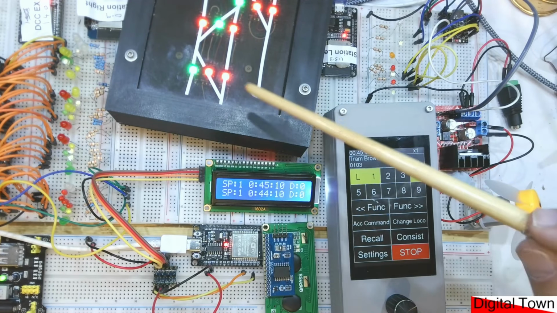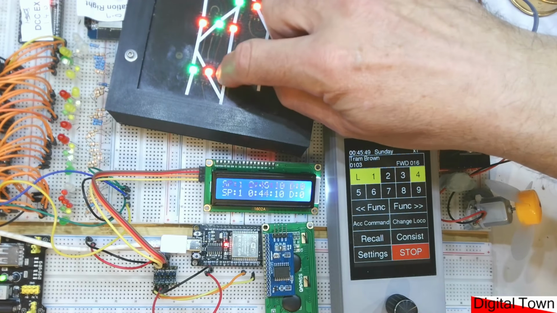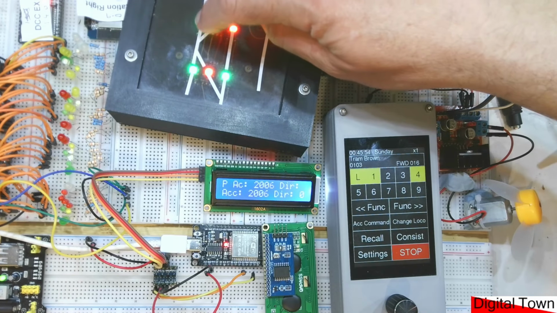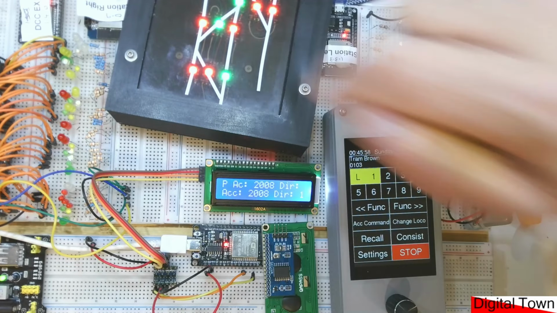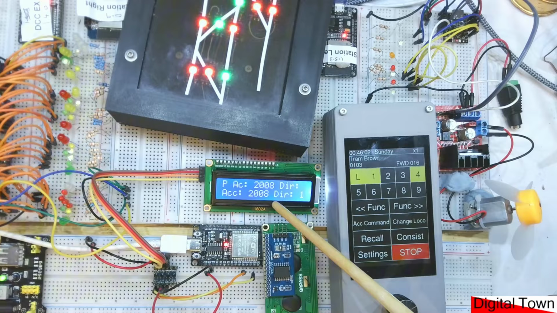I've got a touchscreen turnout controller here. And as you can see, as I set the different track directions, I'm seeing an accessory command here to move to 2008, direction 1.